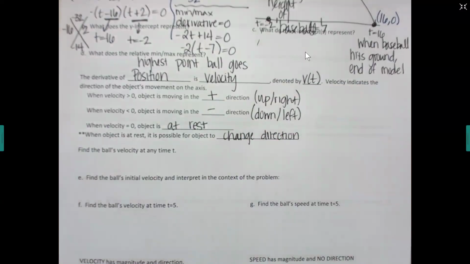And so I want you to think about, you remember last semester, when we took the derivative and set it equal to 0, we always called those critical numbers. So your at rest and your critical numbers, those are the same thing, okay?